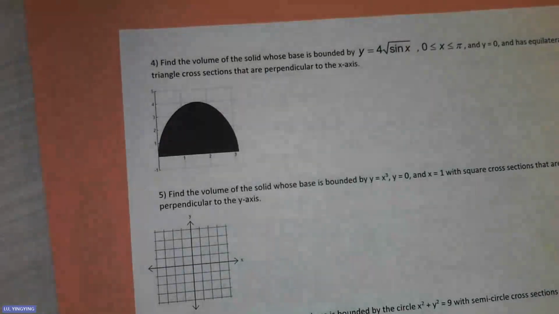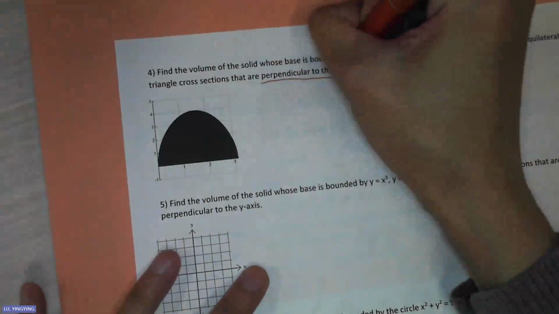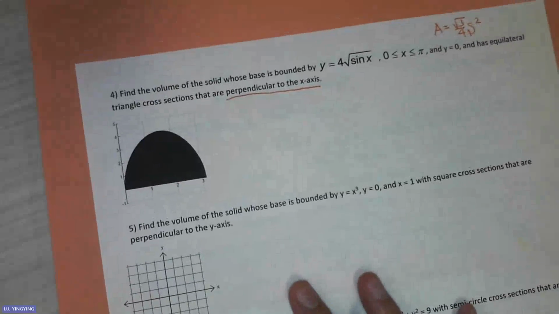Find the volume of the solid bounded by 4 times square root of sine x between 0 and pi and y equals 0. It has an equilateral triangle cross section perpendicular to the x-axis. Again, we are safe: if they say perpendicular to x, it's a vertical slice. Your formula is root 3 over 4 s squared. What's s?